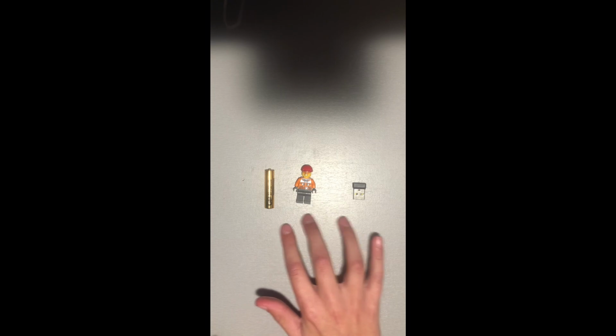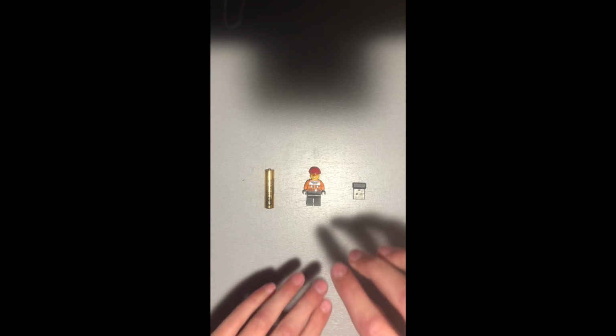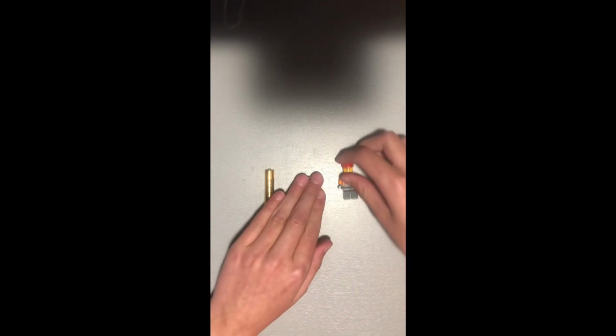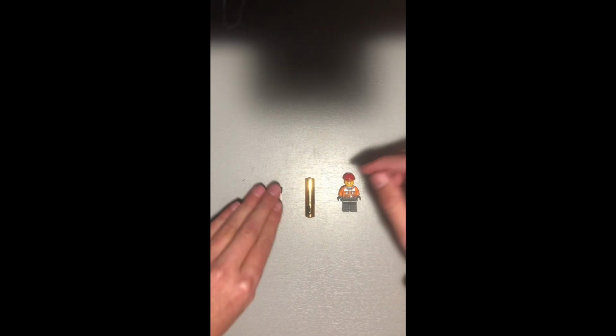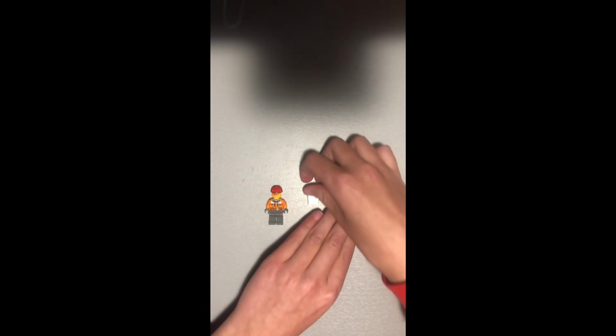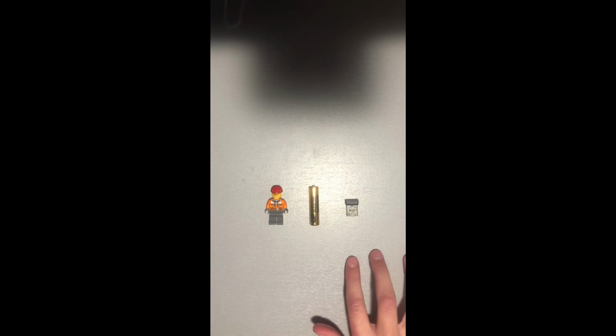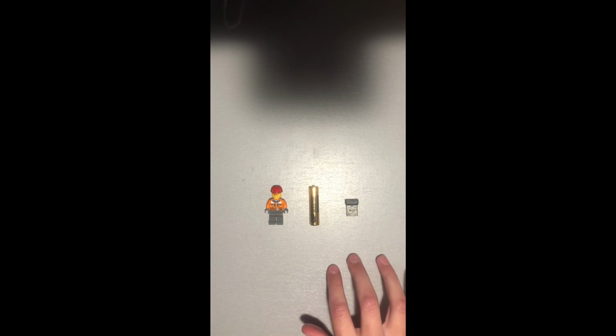As I said before, this set with the battery, the Lego figure, and USB counts as one arrangement. But this could also be another arrangement. So that's 2, this one's 3, this one's 4, this one's 5, and this one's 6. We got a total of 6 arrangements because this is the maximum amount of arrangements that we can have.